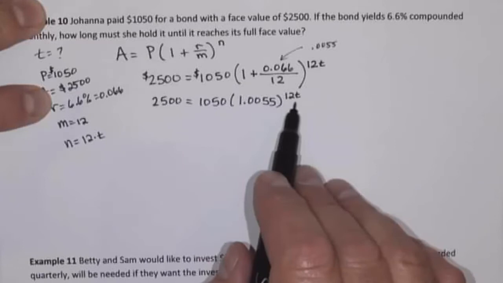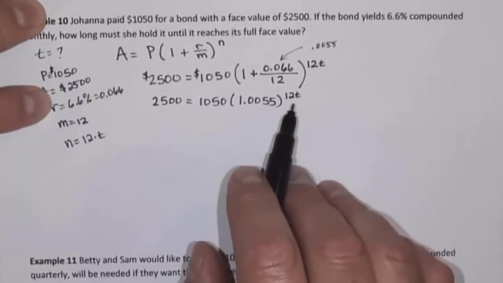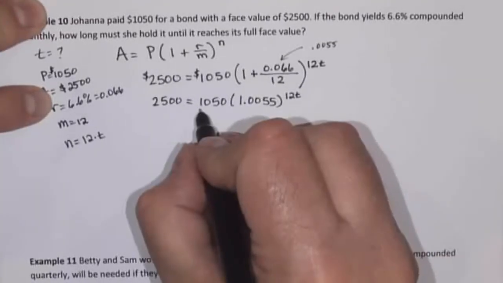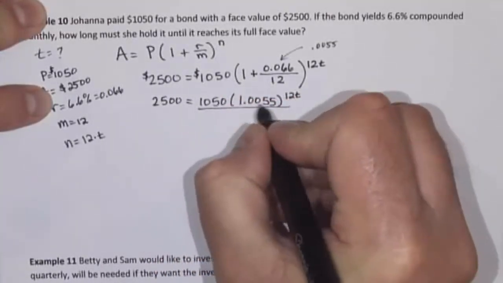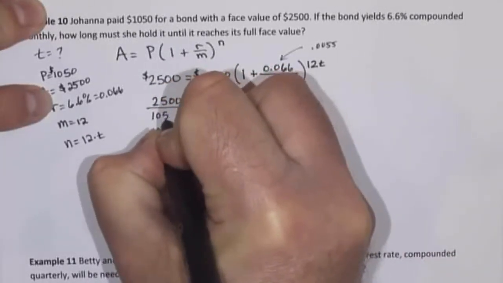So if I want to solve for t, t's up there in the exponent, so I'm going to have to use logarithms for that. The first thing I have to do is get rid of this 1,050, so I'm going to divide both sides by 1,050.